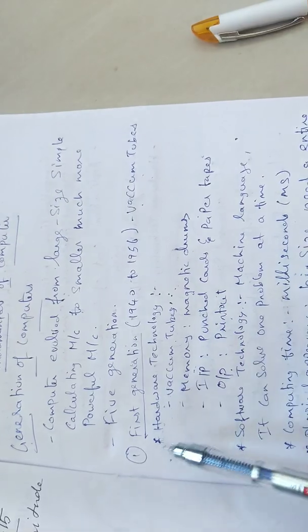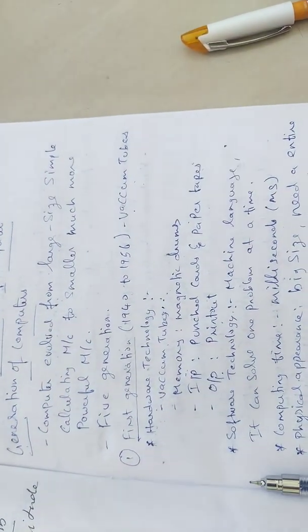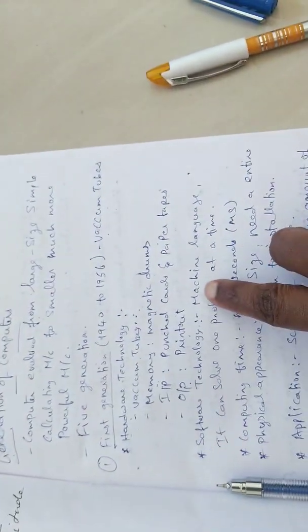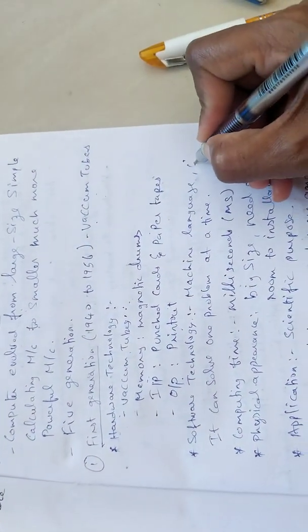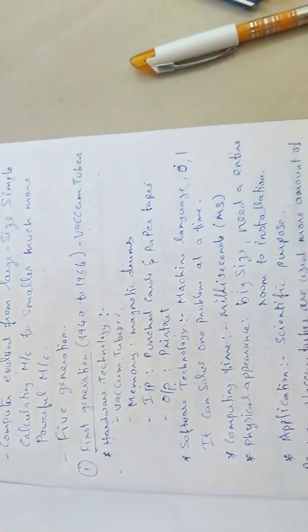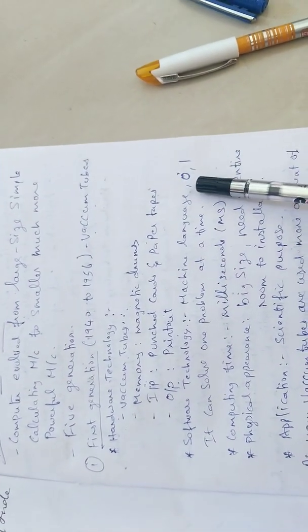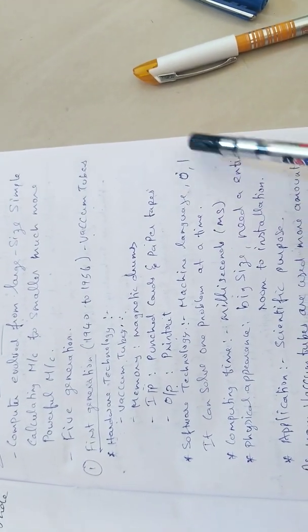Next, coming to software, there was machine language. Machine language means only zeros and ones. All the instructions had to be punched with zeros and ones. If zero, the punch will not be there; if one, the punch will be there.